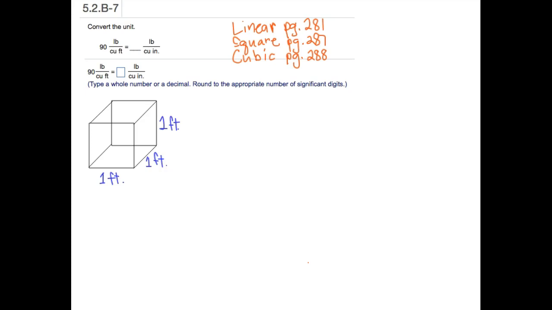This is problem 5.2.B-7, and we're asked to convert 90 pounds per cubic feet into pounds per cubic inches. So the main difference is that we have cubic feet and we want to change it to cubic inches.